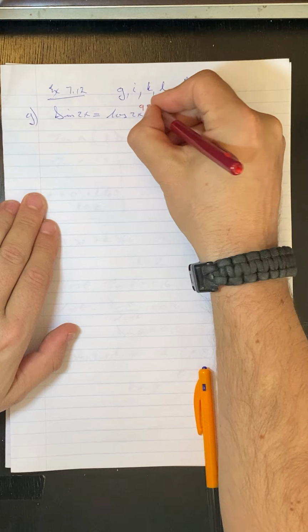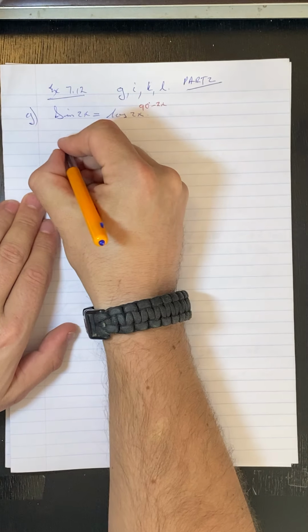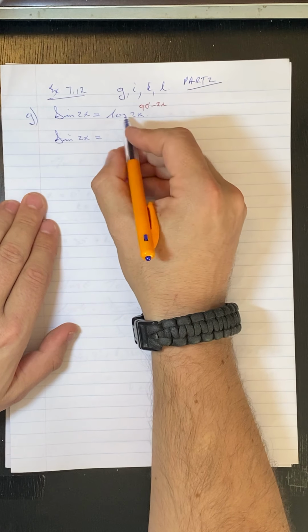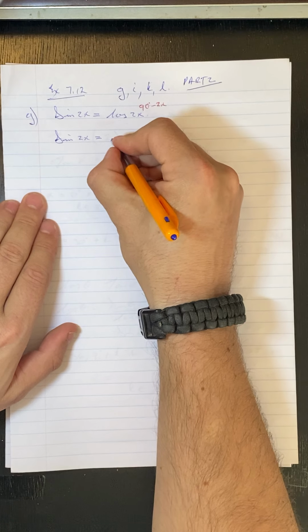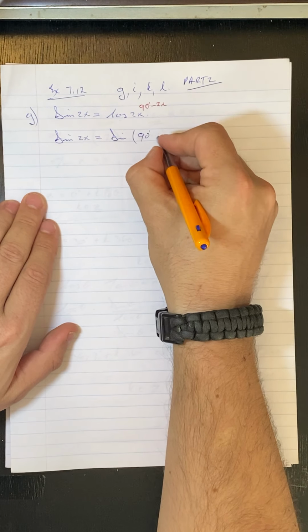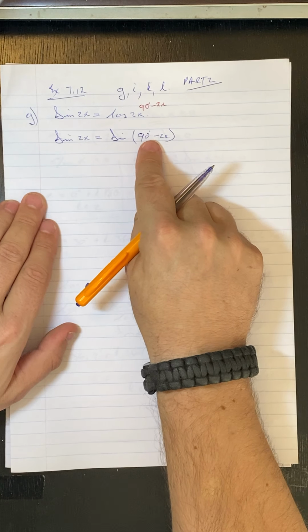So how I'm going to do that is I'm going to say 90 minus 2x. So we get here sine 2x is equal to, as soon as I say this 90 minus, this becomes a sine. And we get 90 minus 2x. Okay, so that's our reference angle.